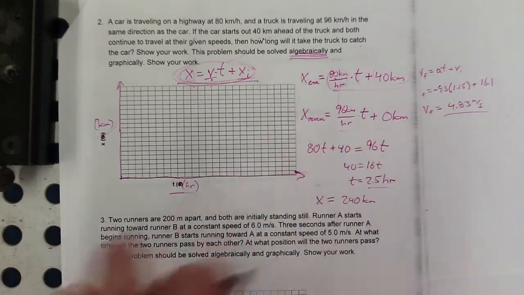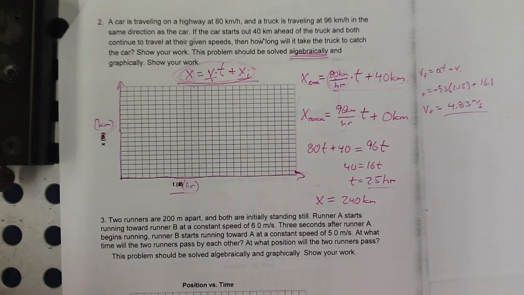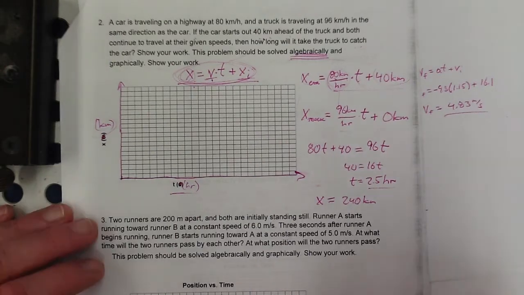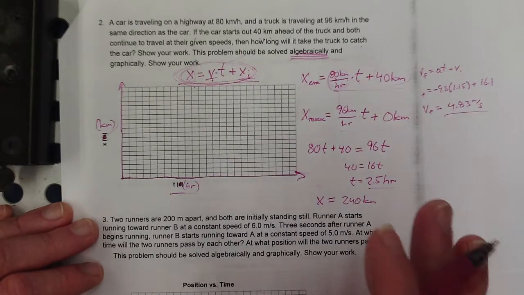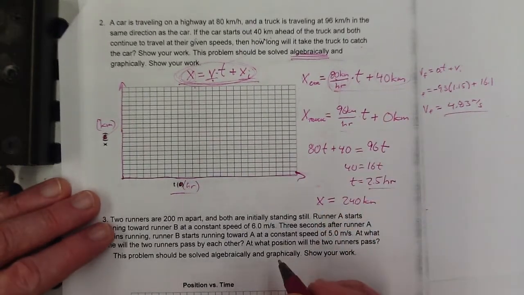And you could also plug it into this one. You will get the same thing if you have the right time. So that gives me an idea how to scale this. And now it should be pretty easy to draw.